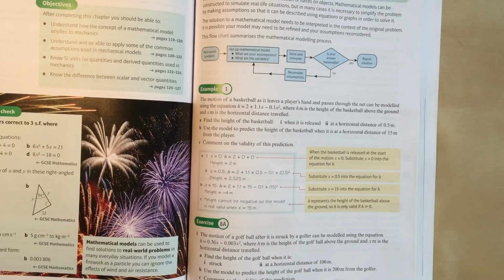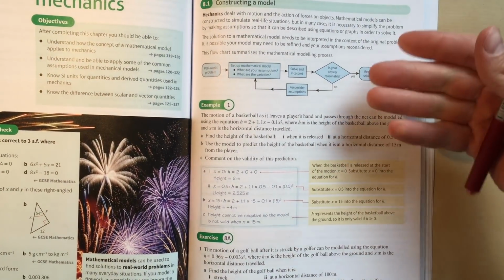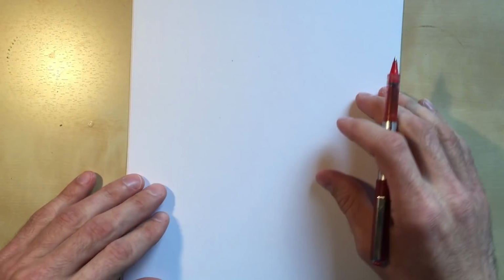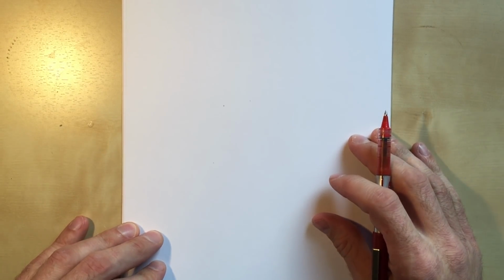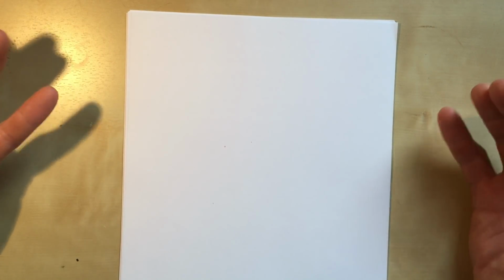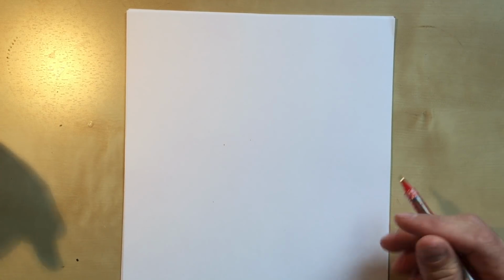First idea then. Section 8.1, we're looking at constructing a mathematical model, and I'm going to take a step away from the book for a minute and just talk about the idea of a model in mathematics. Now, what a model is: if we have a situation in real life and we're trying to use maths to help us deal with that situation, we aren't going to be able to deal with all of the details and all the fluctuations exactly, so we're going to come up with a simplified mathematical version of it, okay?